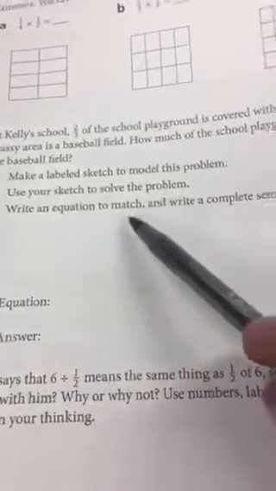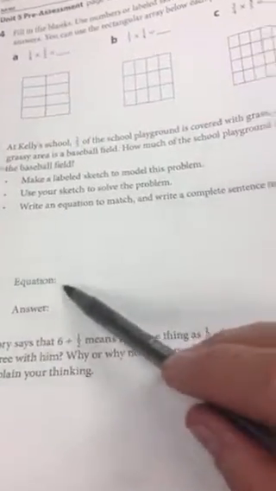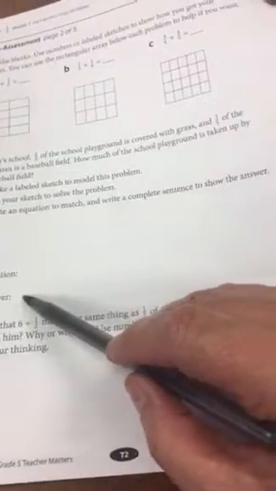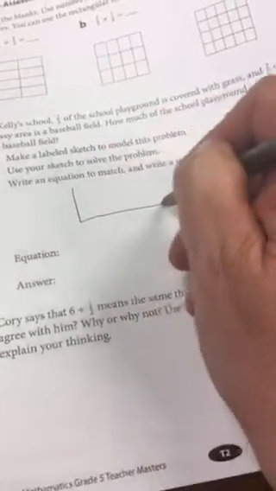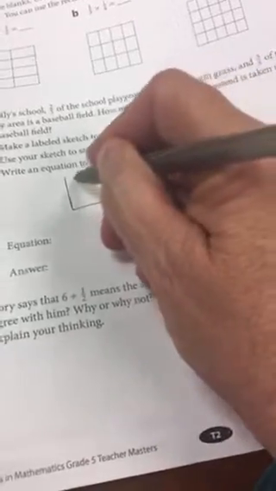So let's think about this. I have to make a labeled sketch. Use your sketch to solve the problem. Write an equation right here to match, and write a complete sentence to show the answer. So this one's worth a lot of points here. So 2/3 of the playground is covered with grass. So we've done all these rectangles, right? So we're going to start with a rectangle.